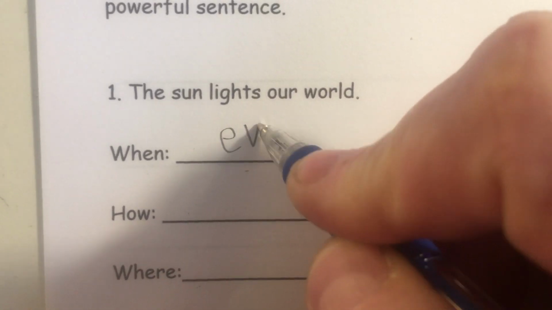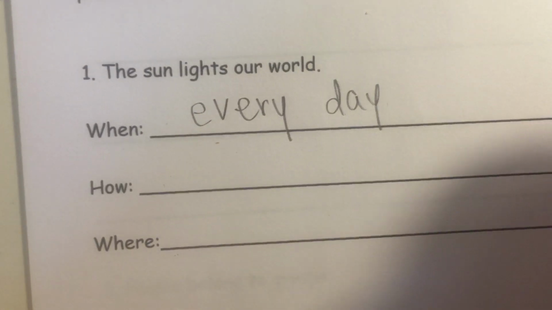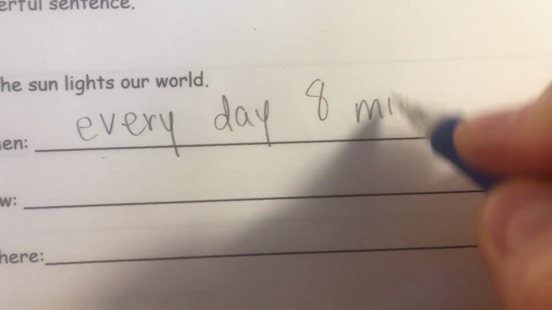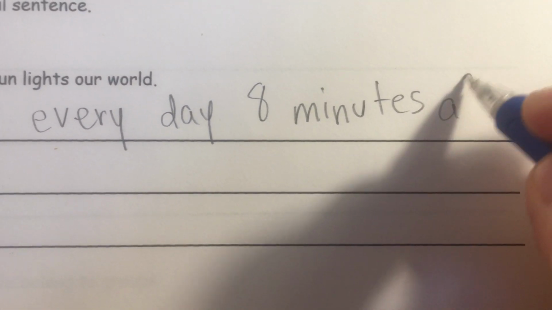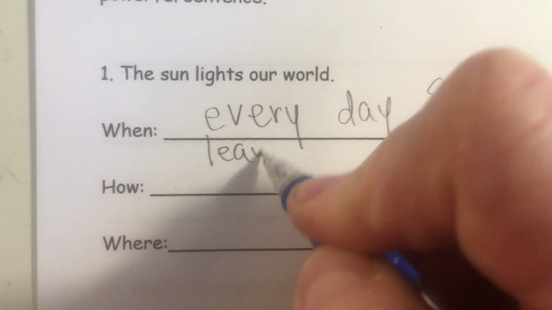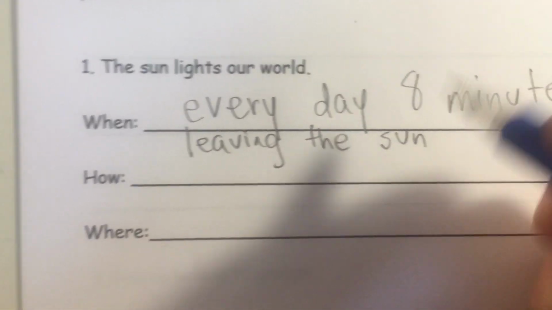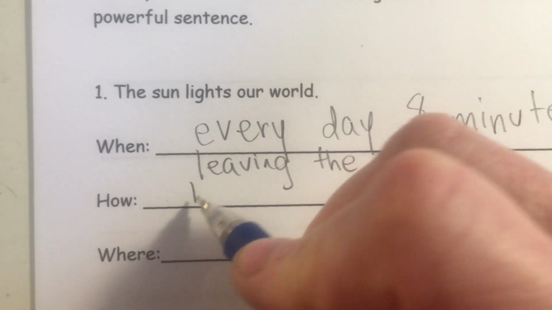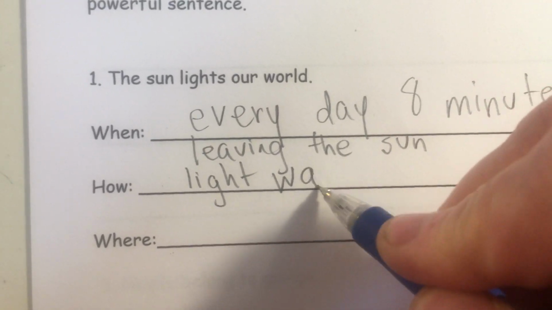So this is not a complete sentence. I'm just going to put these ideas down. So I'm going to say every day, because it does light our world every day, 8 minutes after leaving the sun. Okay, how does it light our world? Well, it sends light waves. So on this one, how? Light waves.